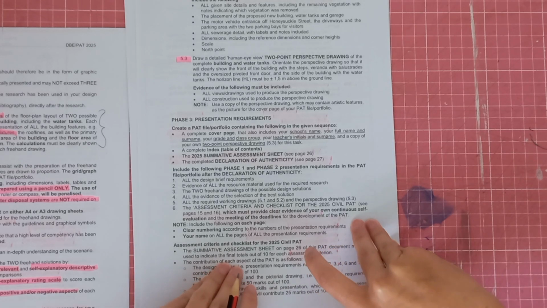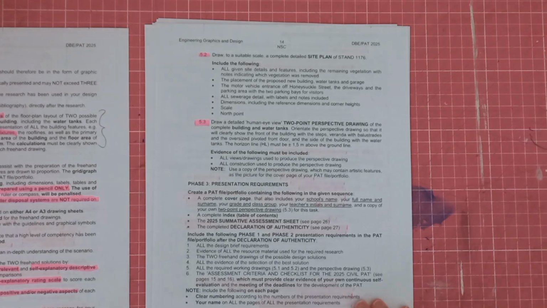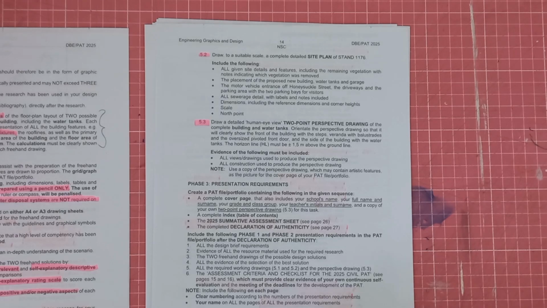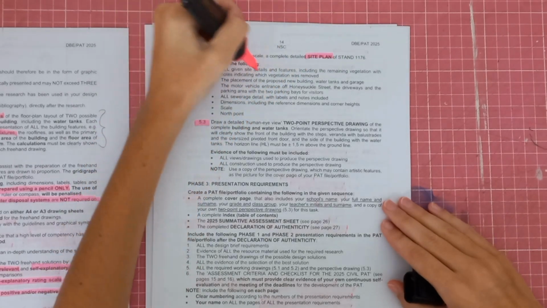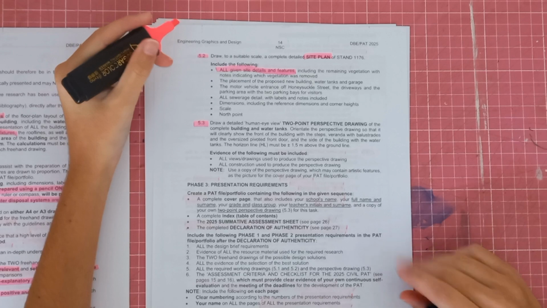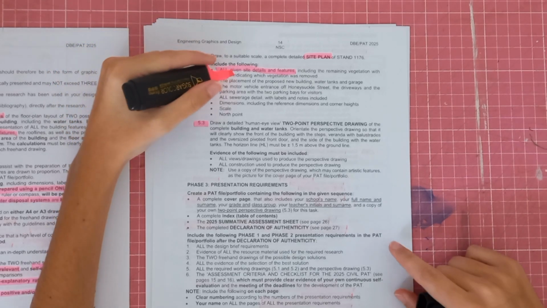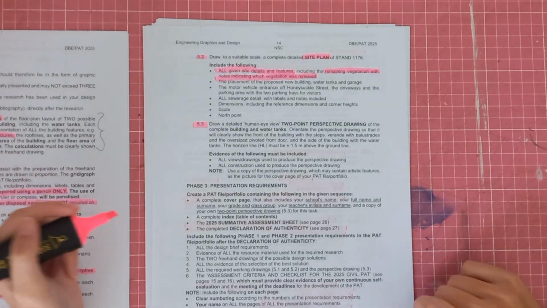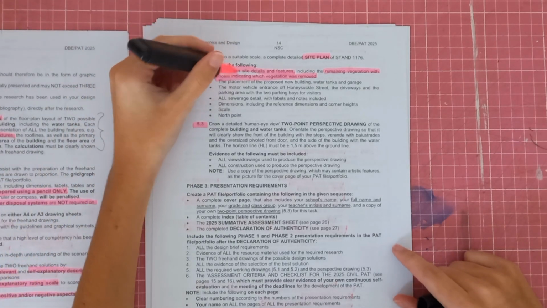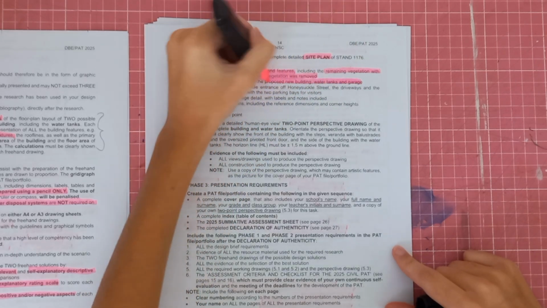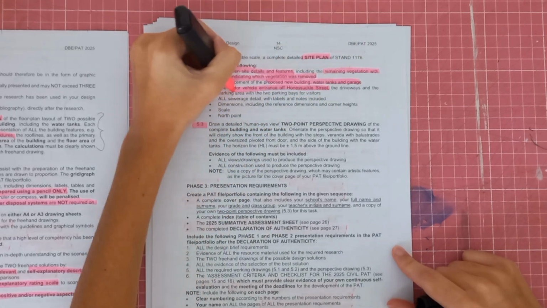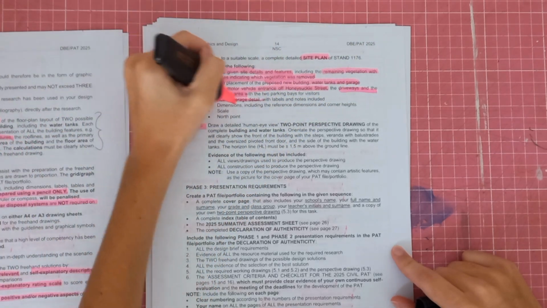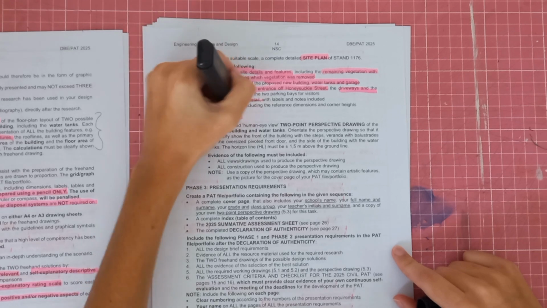Okay, let's just bring this down here. Okay, good, you can see. Okay, draw to a suitable scale the complete detailed site plan of the stand. Include the following: all given site details and features, including the remaining vegetation, with notes indicating which vegetation was removed, because obviously, as we've discussed before, you will have to remove a few things. Okay, the placement of the proposed new building, water tanks and garage, the motor vehicle entrance off Honeysuckle Street, the driveways and the parking area, all sewage detail and dimensions, scale, and your north points.